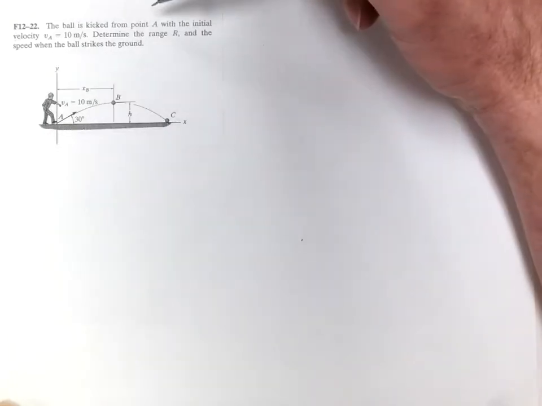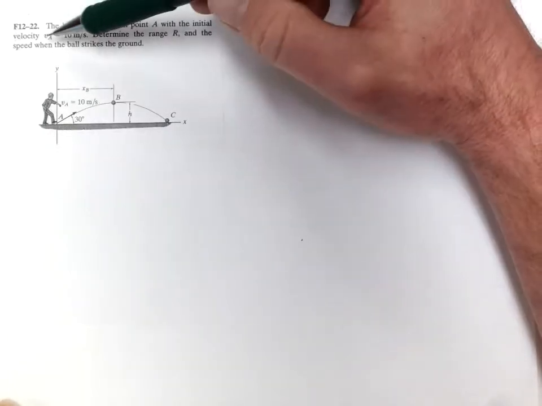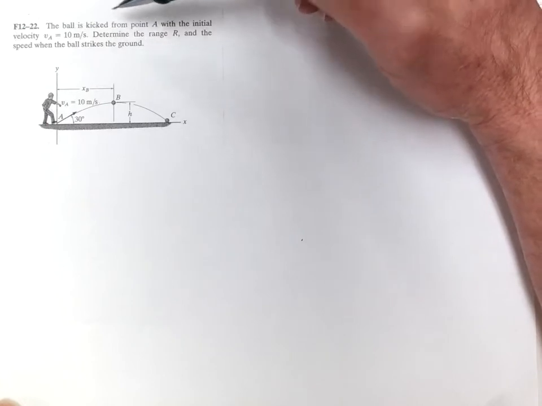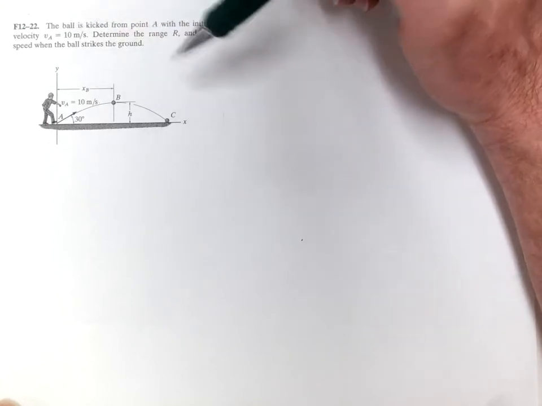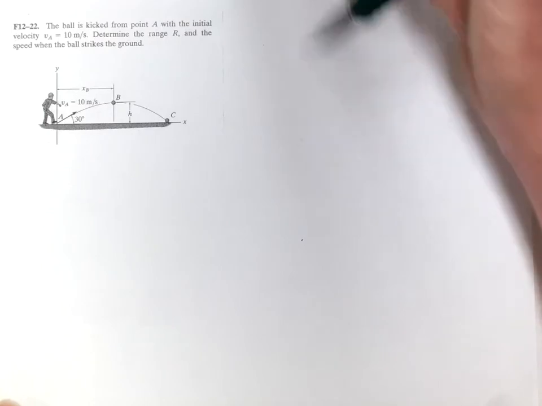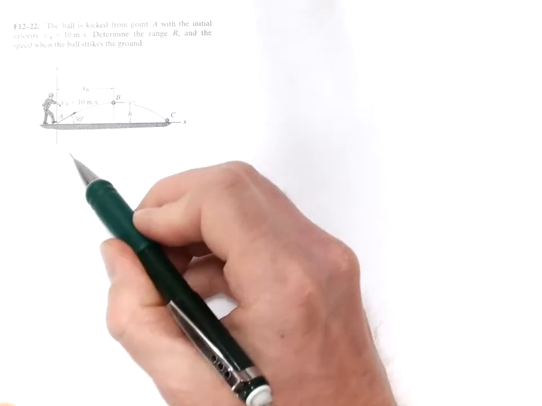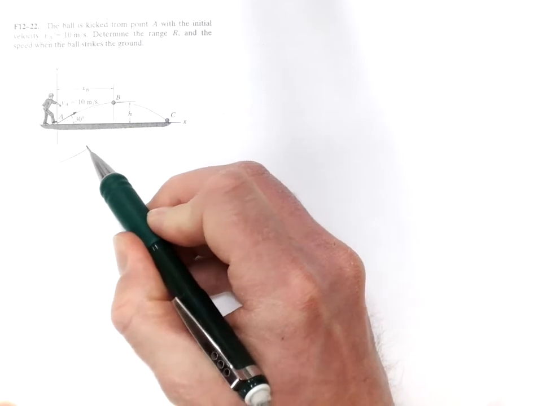The ball is kicked from a point A with an initial velocity of 10 meters per second. Determine the range and the speed when the ball strikes the ground. First, let's separate the initial velocity into x and y components.